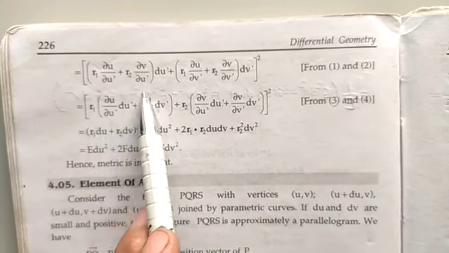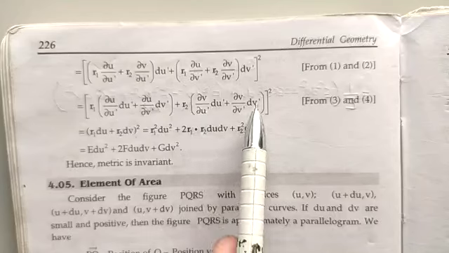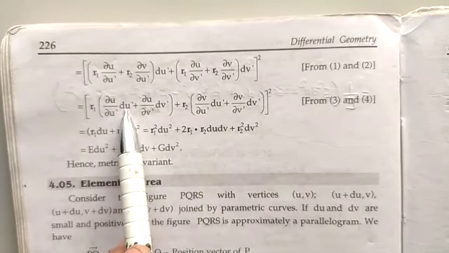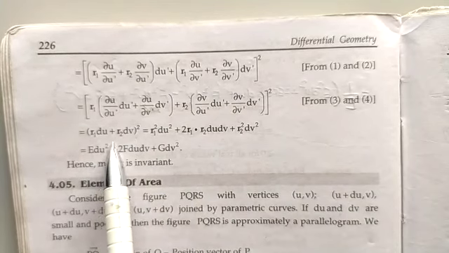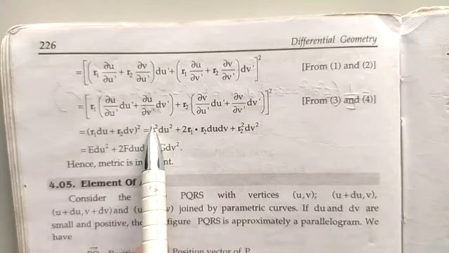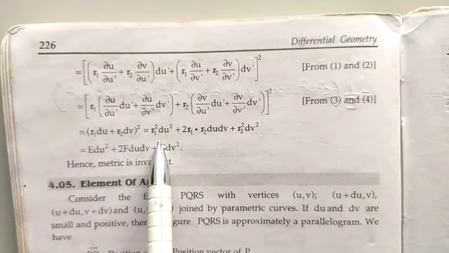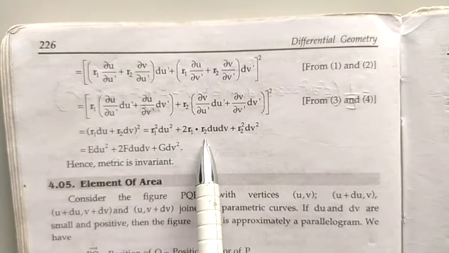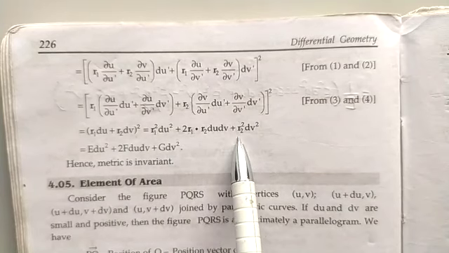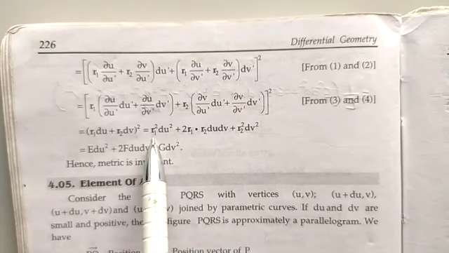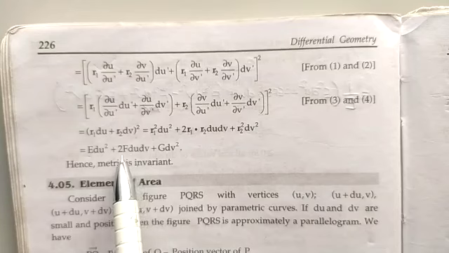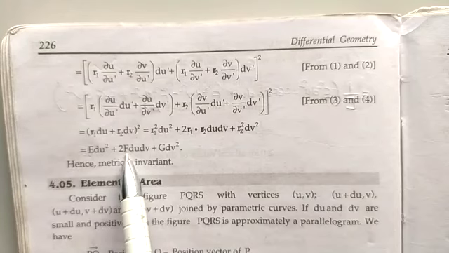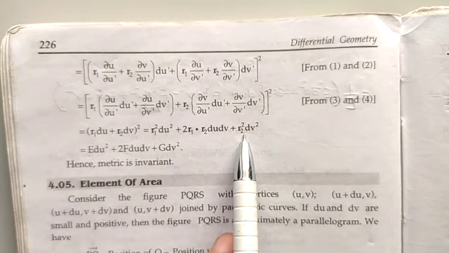Now from equation 3, this expression is du and this expression is dv. So we put the values from equation 3 and from here we get (r1 into du plus r2 into dv) whole square. Now if we expand this whole square, this is r1 square du square plus 2 times r1 dot r2 into du dv plus r2 square dv square. Now what is r1 square? That is vector r1 dot vector r1, which is E, the first fundamental coefficient. r1 dot r2 is F, the second fundamental coefficient, and G is r2 dot r2.